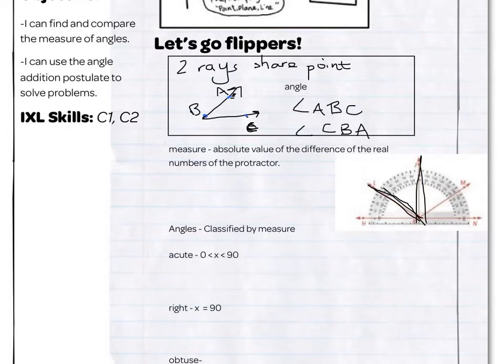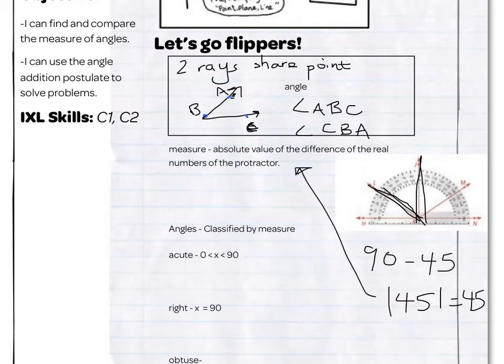The numbers there were 90 and 45. So you would look at the difference between the two of these. It just happens to be 45. And whatever the absolute value of that measure is. The absolute value of 45 is 45, because absolute value means positive. So that's why it's the absolute value of the difference. Okay?